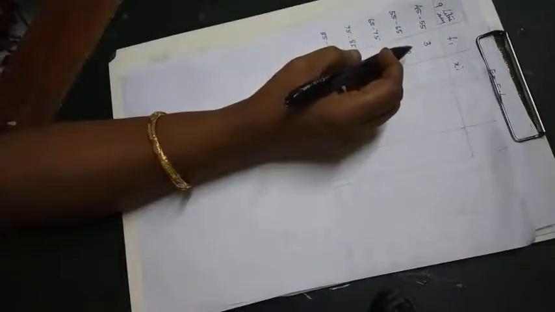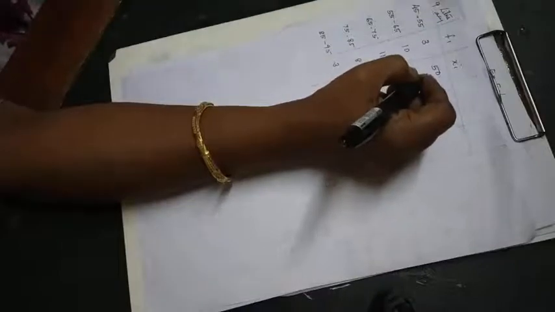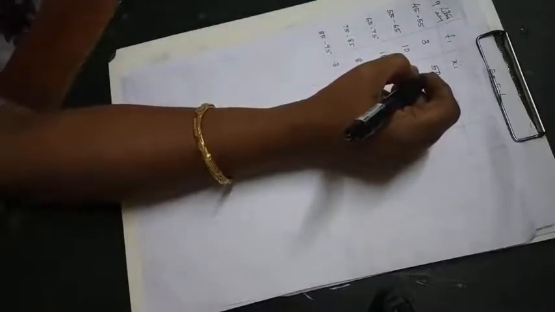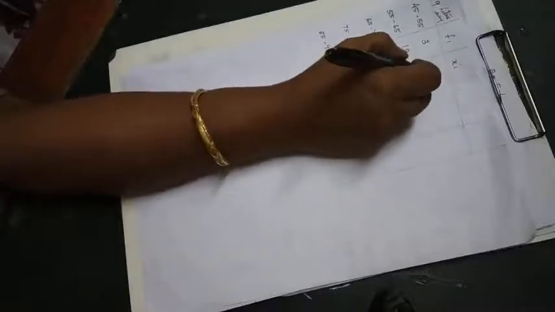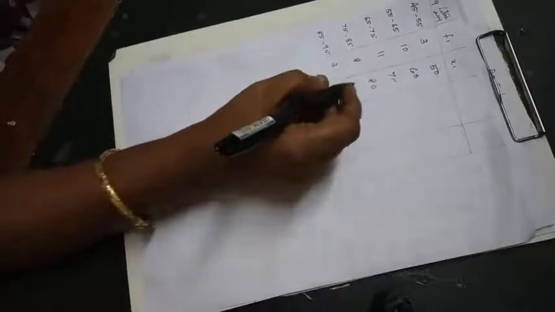So first find out xi. 45 plus 55 divided by 2. So 45 plus 55, 100 divided by 2, 50. Then 55 plus 65, 120 divided by 2, 60. Here it will be 70, then 80, then 90 it will come. Okay.